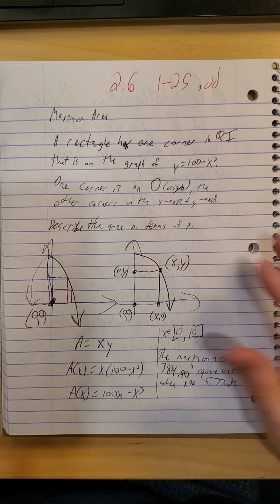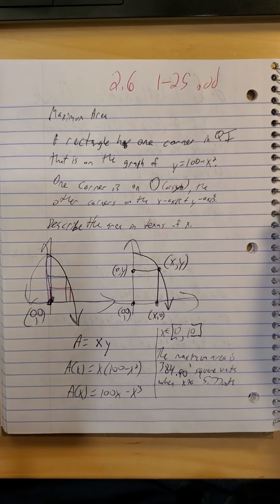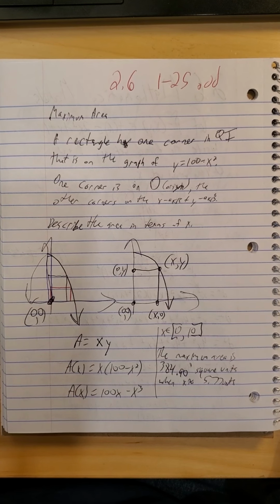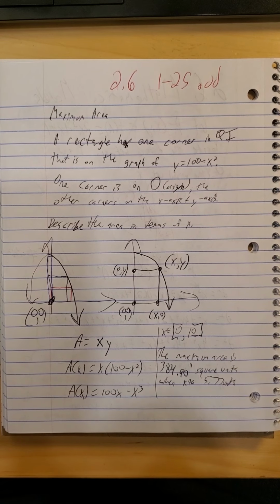So there's some fun problems in this section. See if you can give those a try.